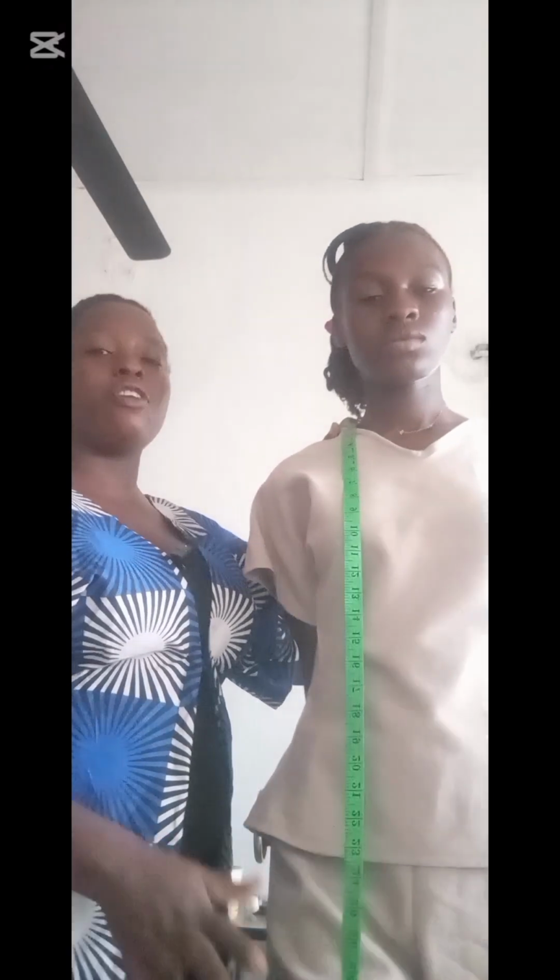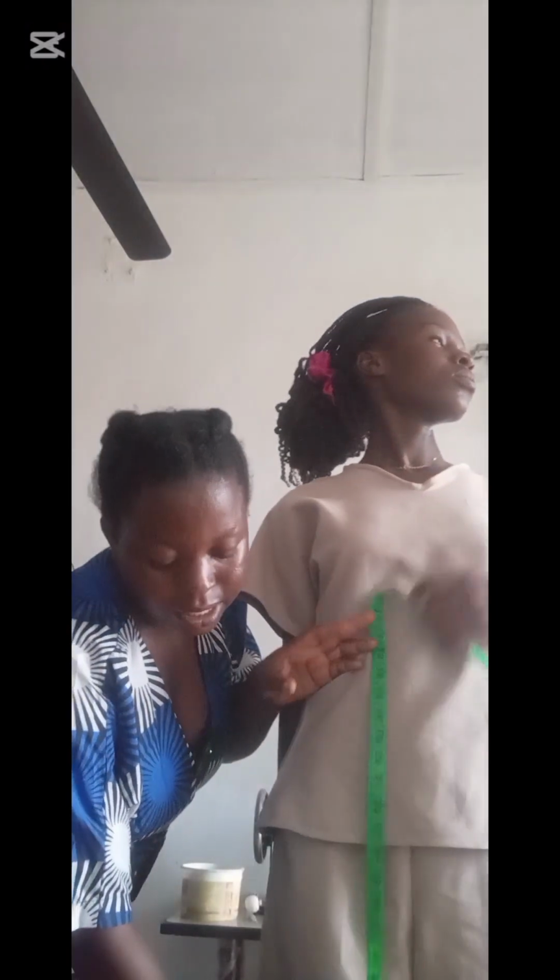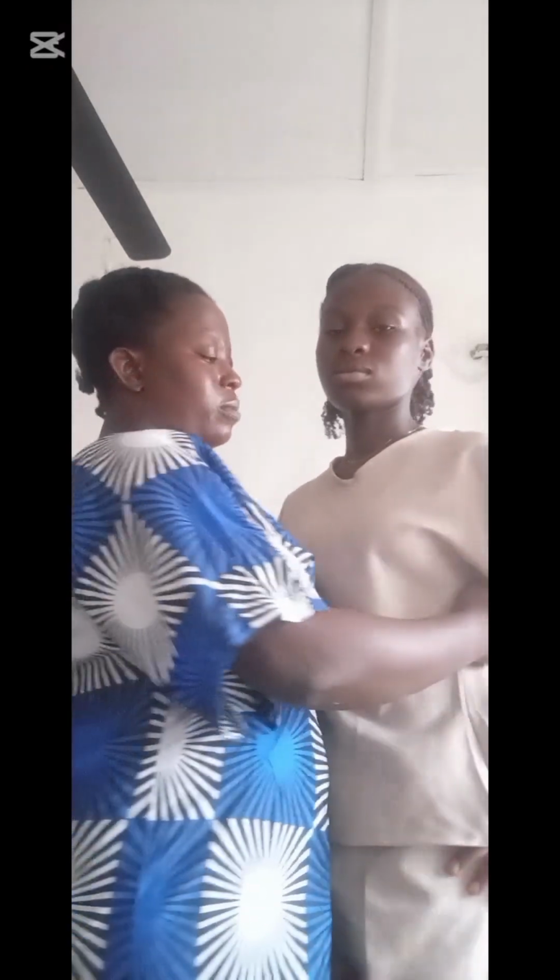The neck to ankle is for maybe a pencil dress, and the neck to floor is for a flowing dress. So you are still going to add allowance to it when you are sewing. For the measurement, the tape goes through the knee and to the ankle, then to the floor.